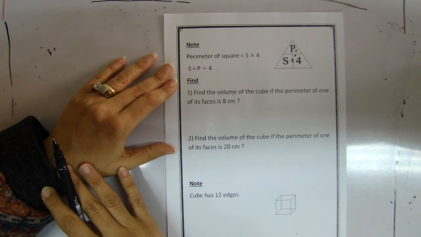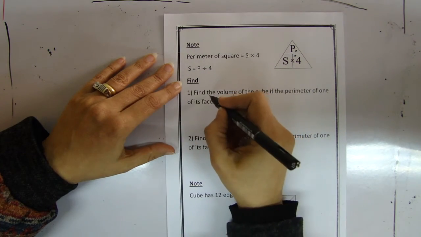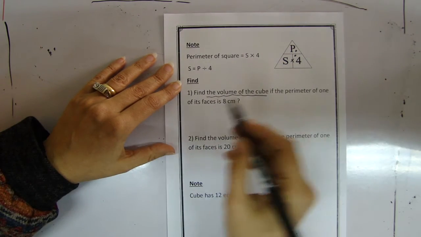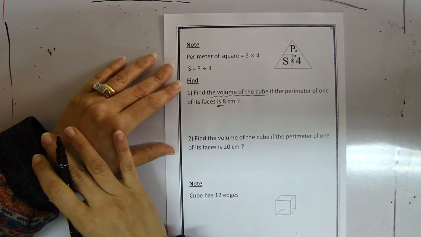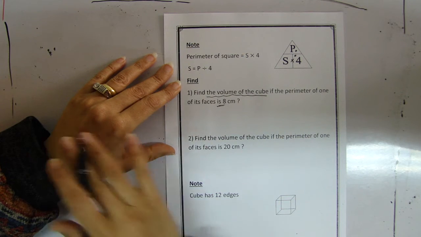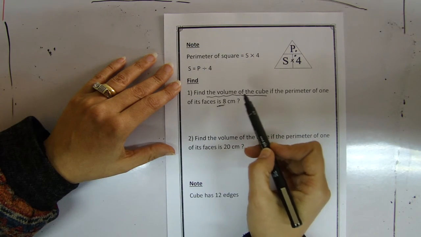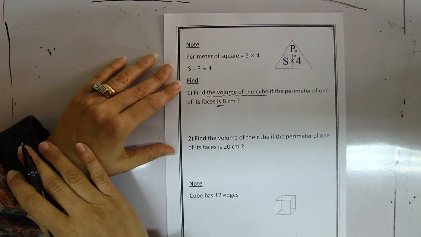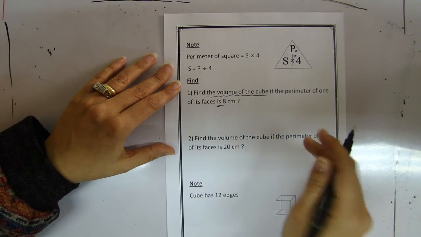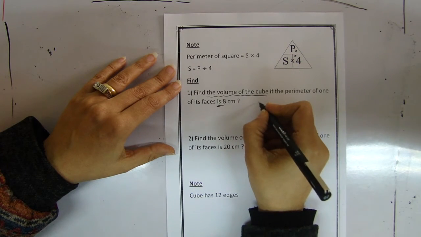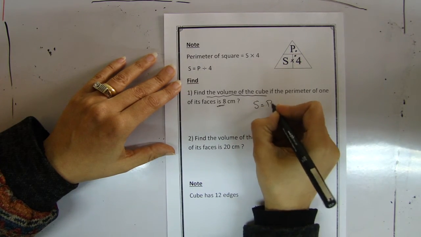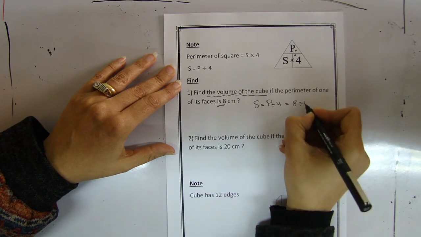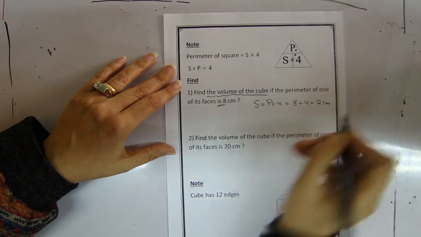Find the volume of a cube if the perimeter of one of its faces equals 8. Then volume equals what? Side times side times side. But we have the perimeter. We can get the side from the perimeter. Yes, side equals perimeter divided by 4 equals 8 divided by 4 equals 2 centimeters.